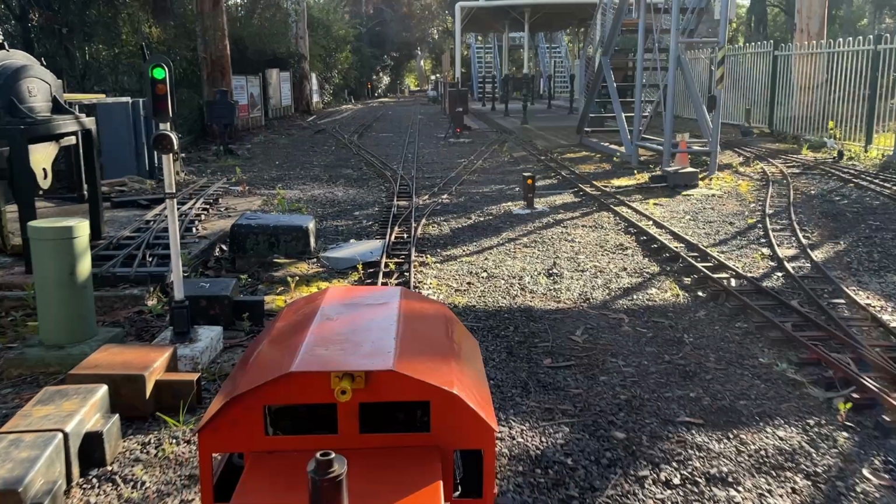This signal controls train movements approaching the station area and the junction ahead. The signal may display a green proceed aspect, an amber caution aspect, a red stop aspect, or a red aspect together with a diverging route indicator.